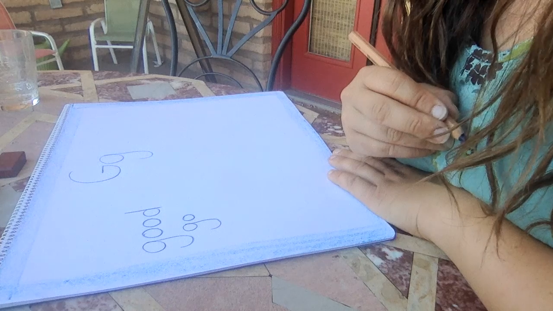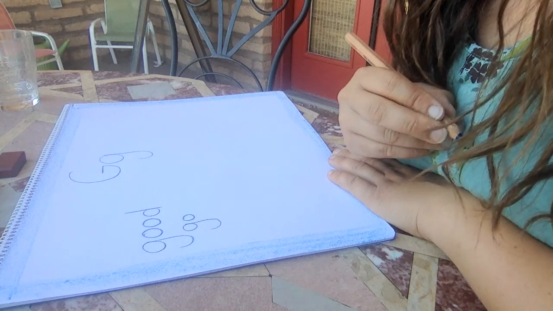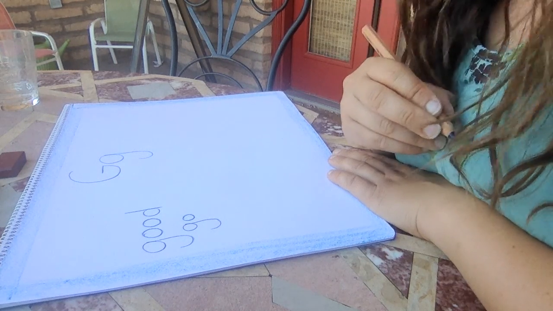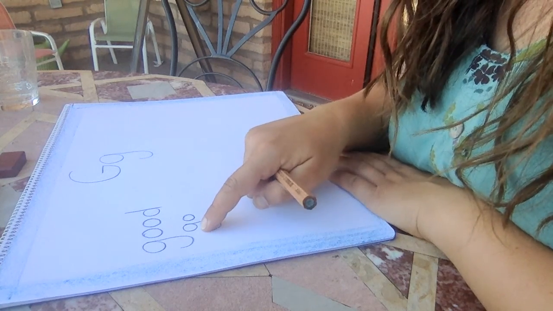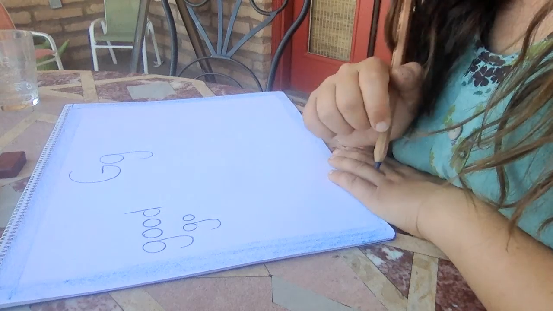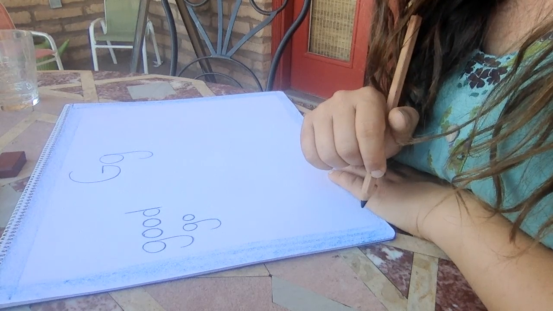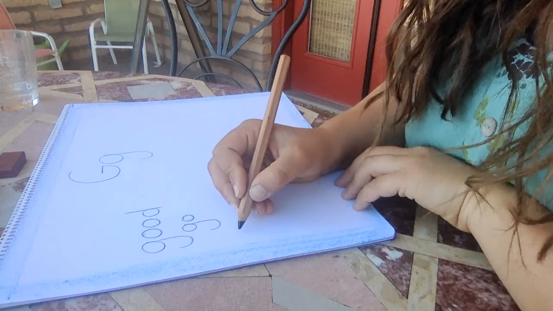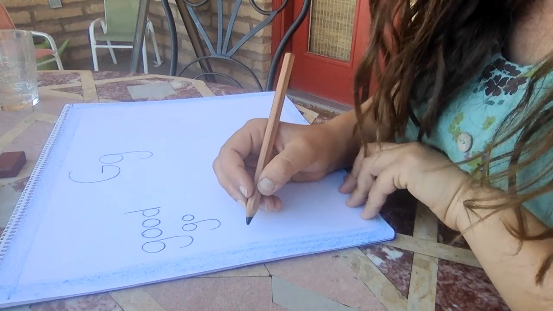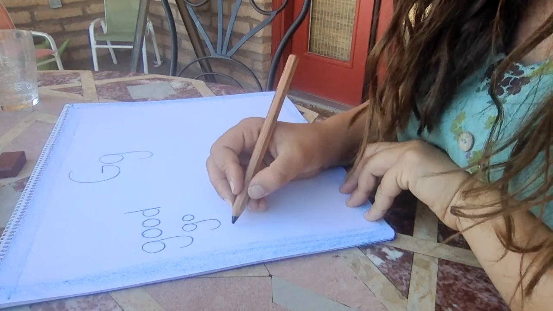Very nice. Now, I can think of another word that begins the same way, like go, and it ends with a t. And we were just talking about it when we did our drawing. A goat, that's right.